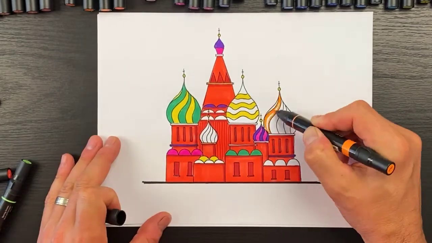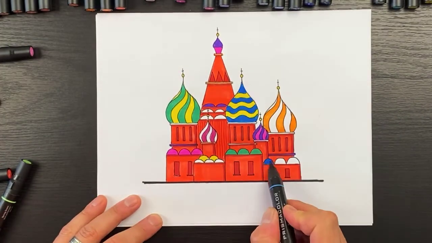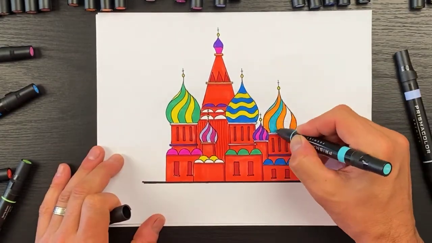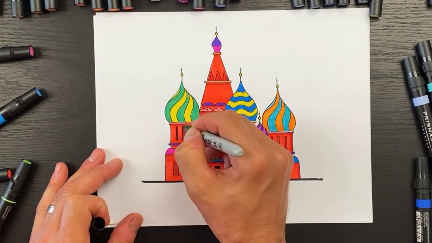So there you go, we just finished drawing and coloring in our St. Basil's Cathedral. Hopefully you guys had a fun time doing this and chose a lot of cool, bright colors to color in.